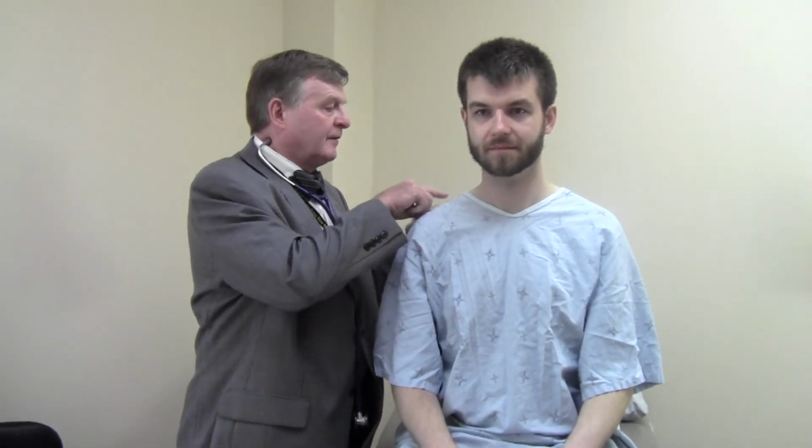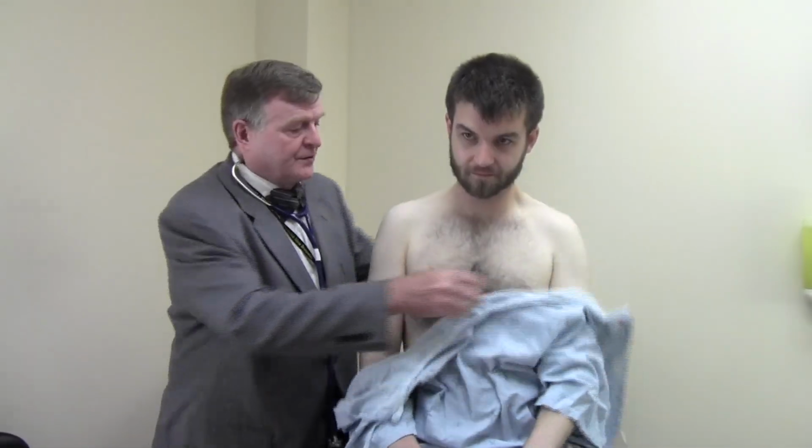Thank you. I'm now going to take Todd's gown off, and I'm going to be looking at his chest for any abnormalities in chest shape or any scars on the chest, and I can see none at the front. And also when I look at the back, I can see no abnormalities in chest shape. I can see no scars on the chest at the back.